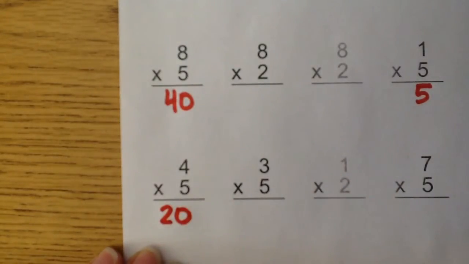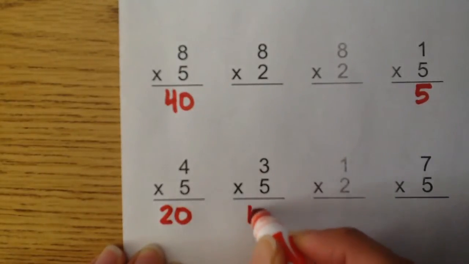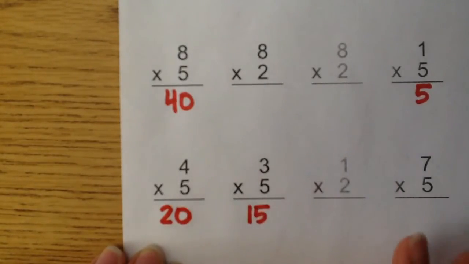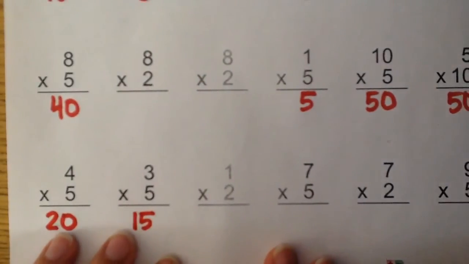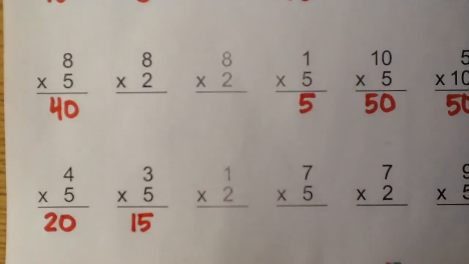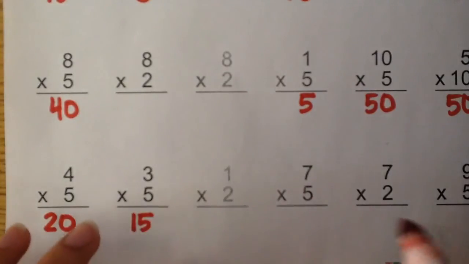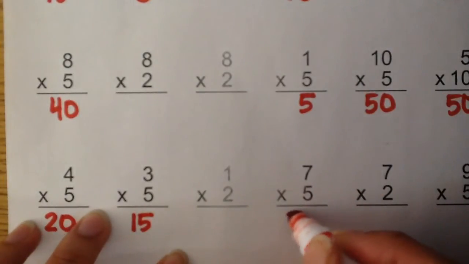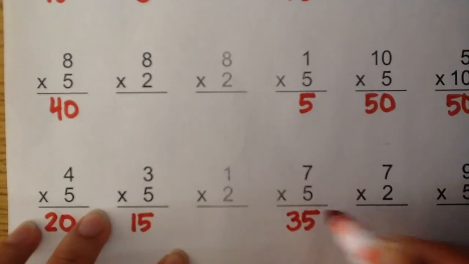All right, the next one, 3 times 5. Now, we've done that already, but if you forgot, let's count again. 5, 10, 15. All right. Let's do this one. 7 times 5. Count by 5. Ready, go. 5, 10, 15, 20, 25, 30, 35. 7 times 5 is 35.